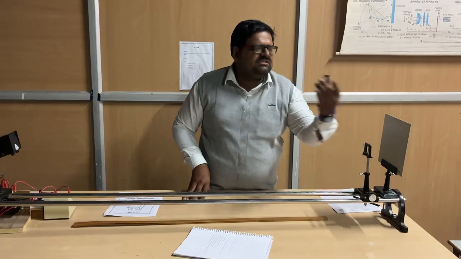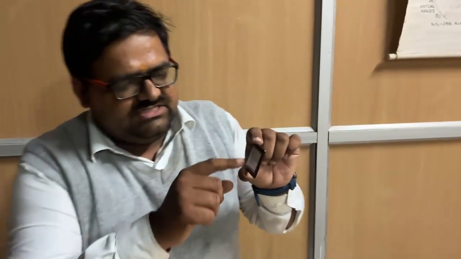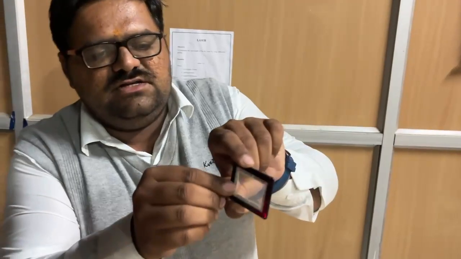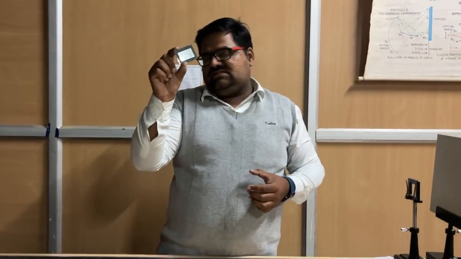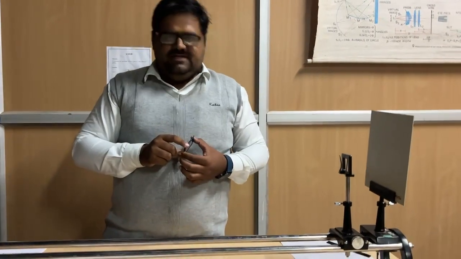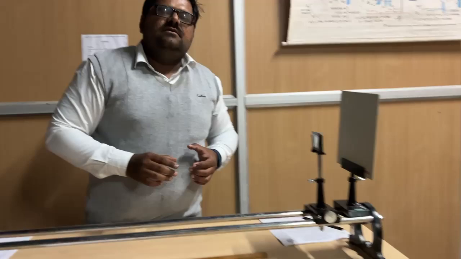More information about this plane diffraction grating: it has slits, 15,000 slits per inch. According to that measurement, we have to calculate the grating element, which is denoted by the small d. So this is all about the experiment which we are studying here in the FY B.Tech, the wavelength of the laser by using the plane diffraction grating.